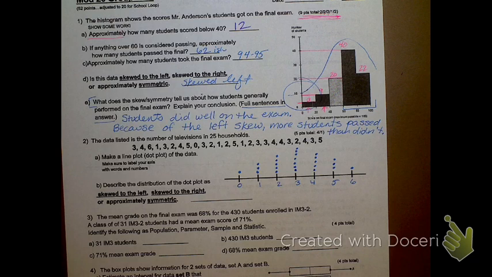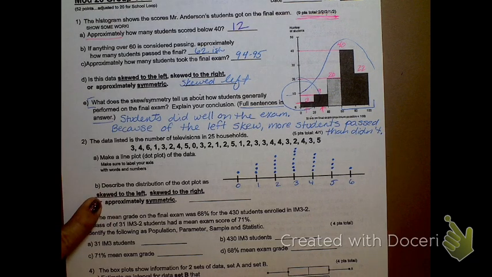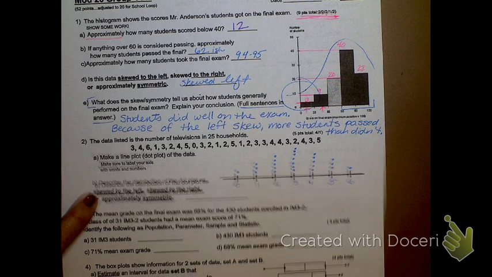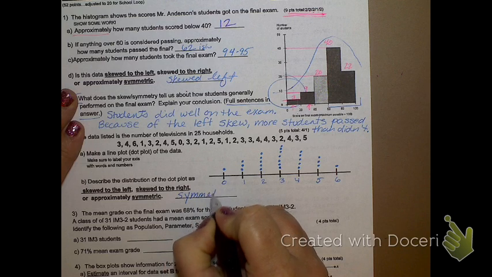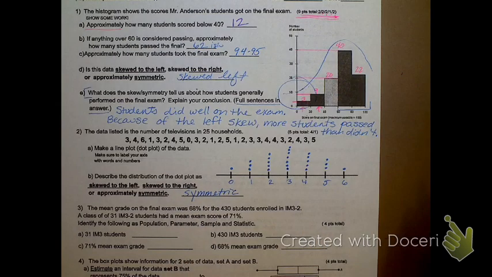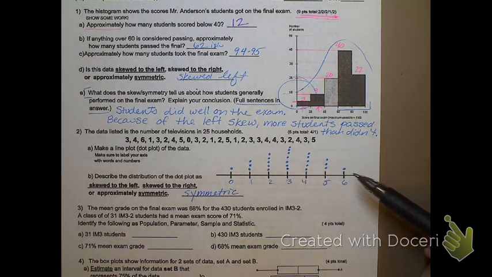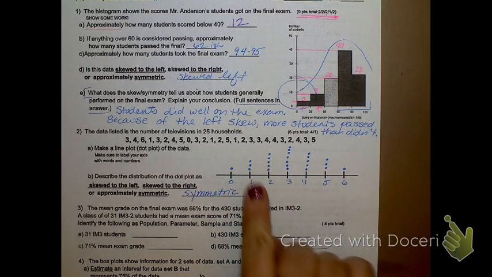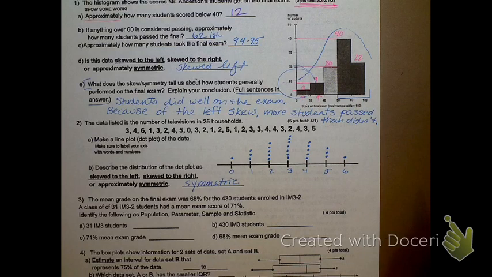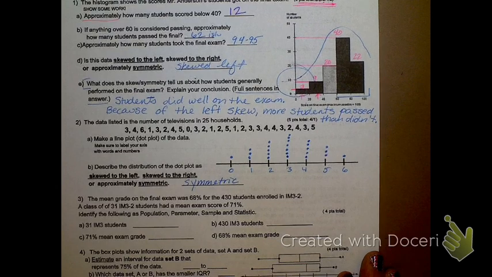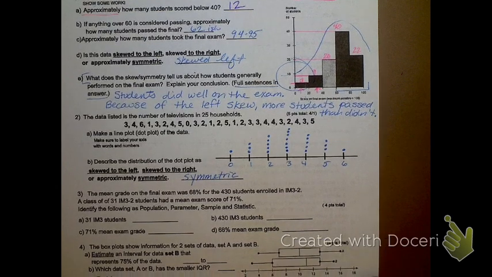Now, that should be pretty clear as to what's going on here as far as a skew. What are we talking about with a skew here? We have a symmetric. And we intentionally made it exactly symmetric so that there were the same amount of dots here as here. You might not get something quite that perfect in real life. Doesn't happen all the time, but we do have our symmetric there. Questions about that one?